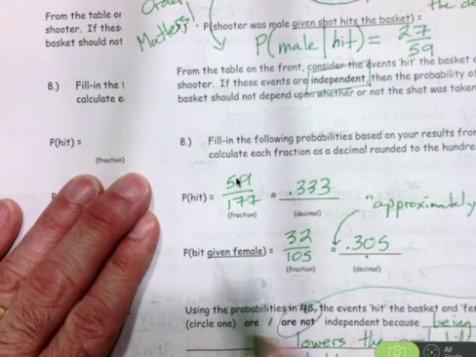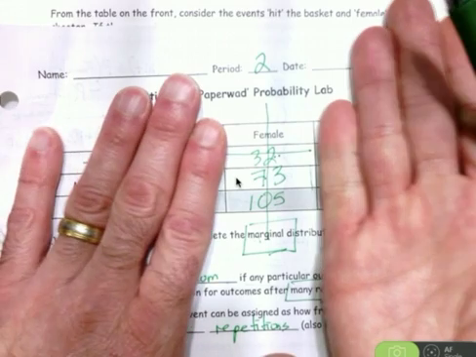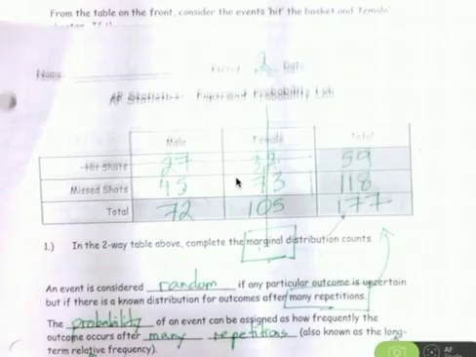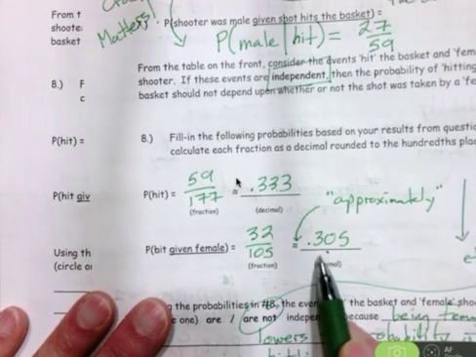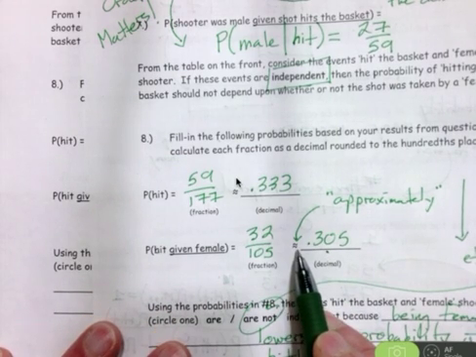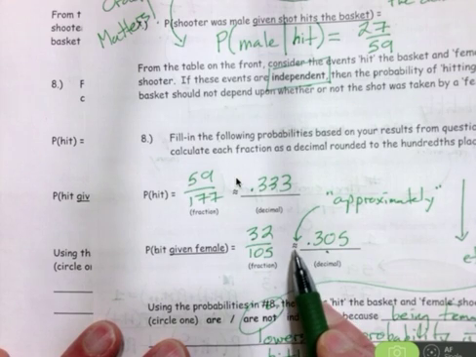So given that the paperwad shooter was a female, so looking only at the female column, let's look at what the probability of a hit is. So here's the female column. There were 32 hits out of 105 paperwad shots taken by females. So 32 out of 105, that's about 30.5%. And this symbol is the approximately symbol. Just out of habit, I tend to round my probabilities to 3 decimal places. 2 would be sufficient, but I want a little bit more information here.